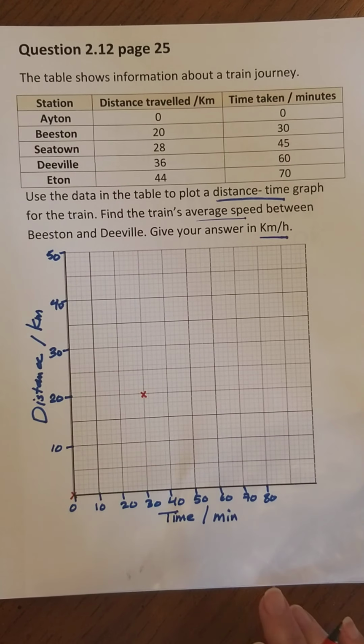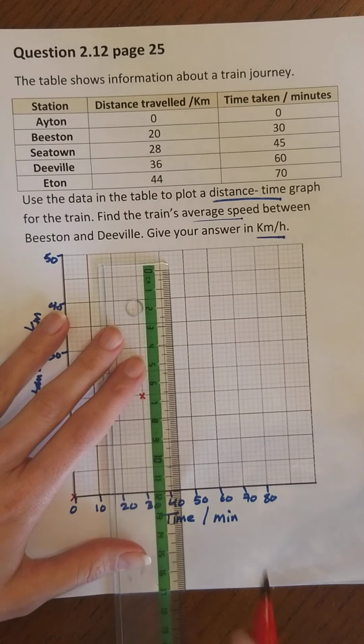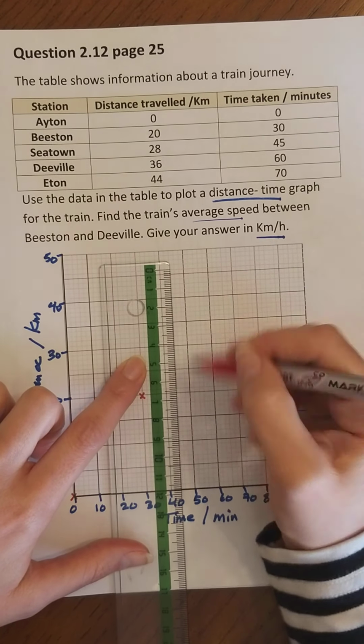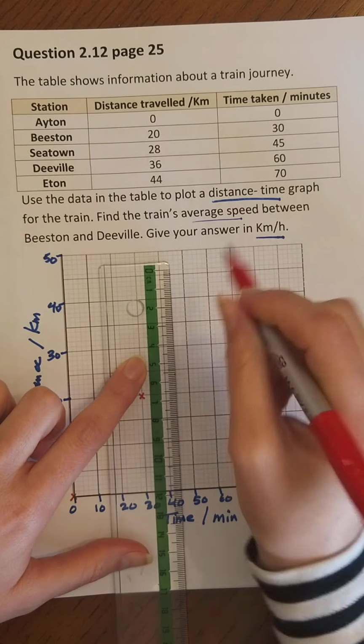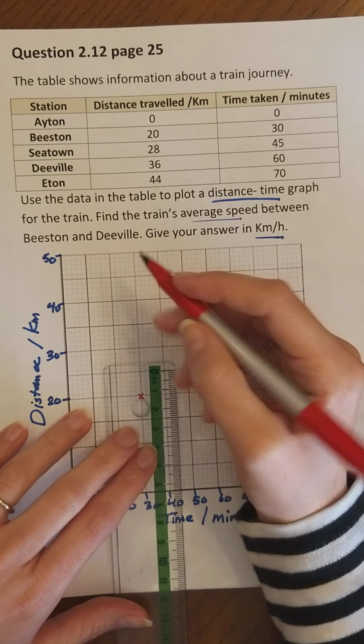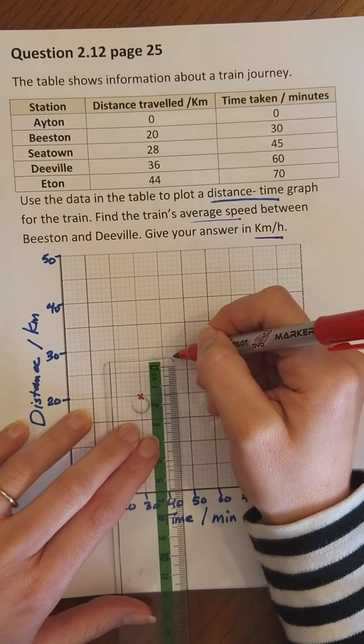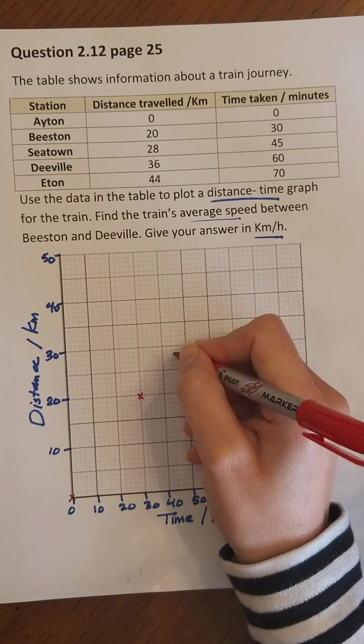You can use a ruler. And I need to plot a point between 45 and 28. So 28 is at this point here. So here's my point.